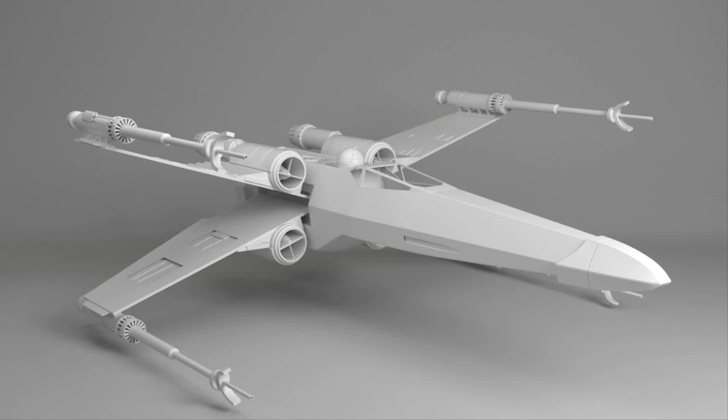And in this video we're only going to be modeling two things, the shaded bits you can see right here. Just the cockpit and then the nose. So it's going to be a very short video compared to the others.